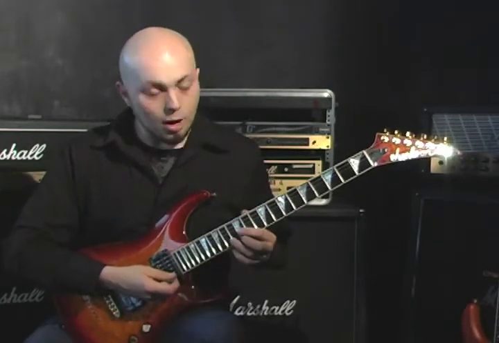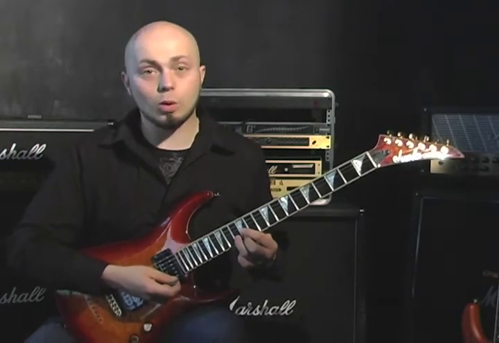Well, what I'm going to do now is I'm going to take the second inversion chord, which is a C major with the G on the bottom, the 5th, and I'm going to put a funky little pattern on top. So I'm going to record that for you now.